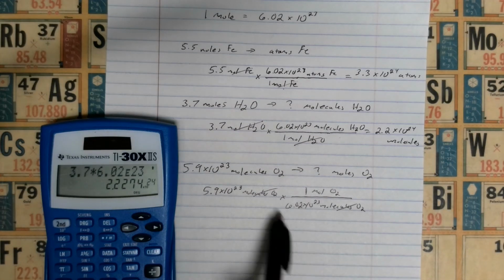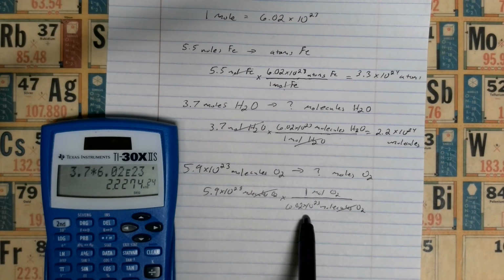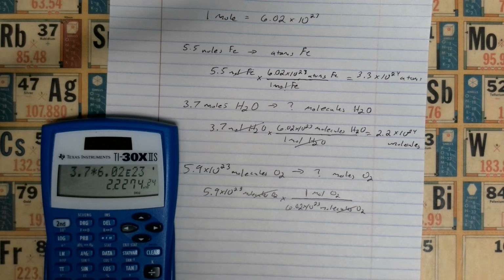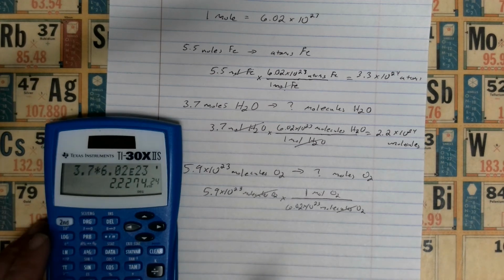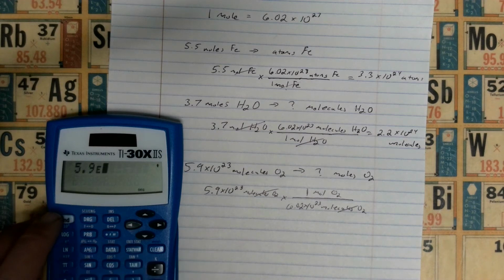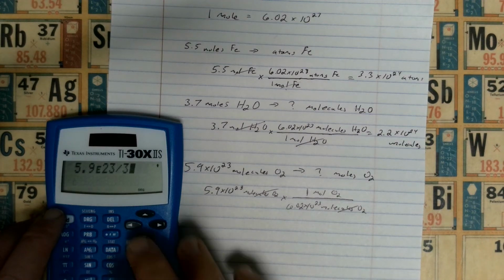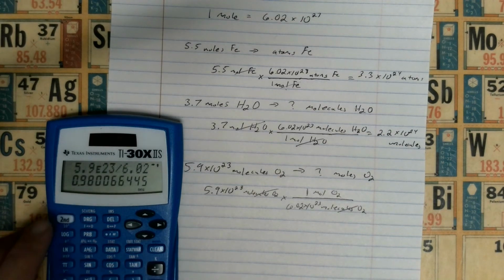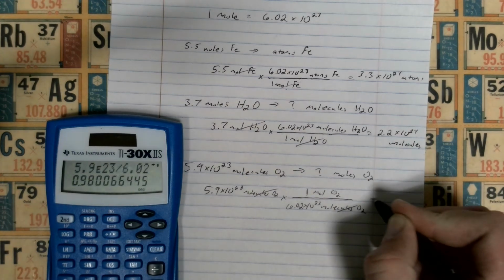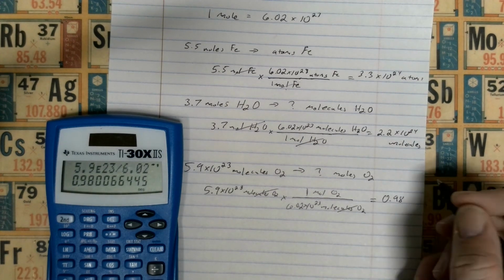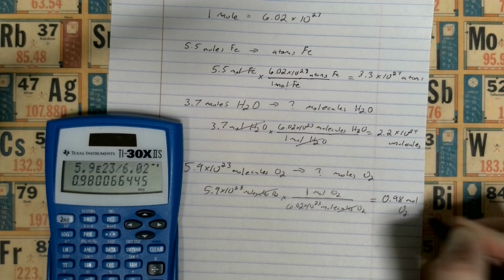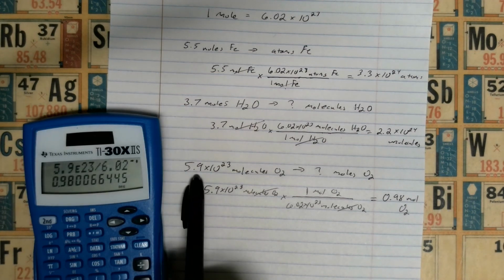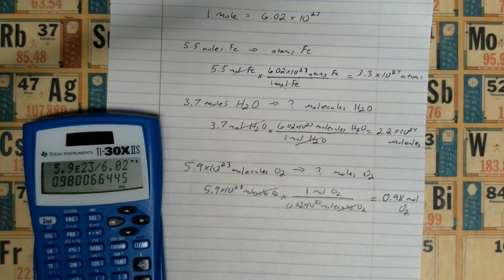So now molecules cancel, and in this case, if you notice, now Avogadro's number is on the bottom, and therefore we're going to multiply across the top and then divide by the bottom. So 5.9 times 10 to the 23rd times 1, so that's just itself, and then we're going to divide 5.9 times 10 to the 23rd divided by 6.02 times 10 to the 23rd. Okay, and so this is a little bit less than a mole, 0.98 moles of O2. And that makes sense because this number is a little bit smaller than 6.02 times 10 to the 23rd.